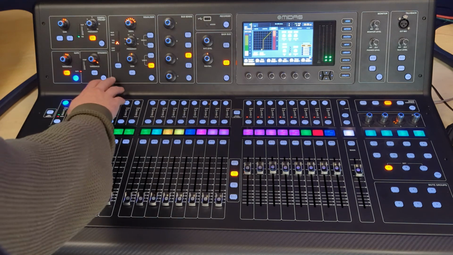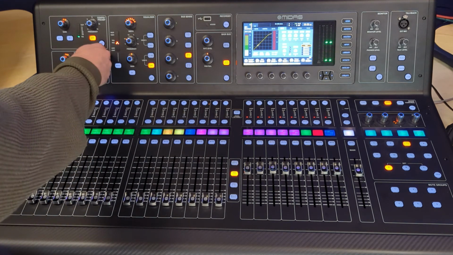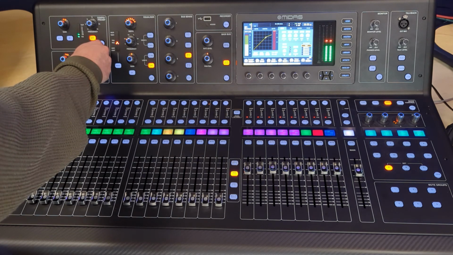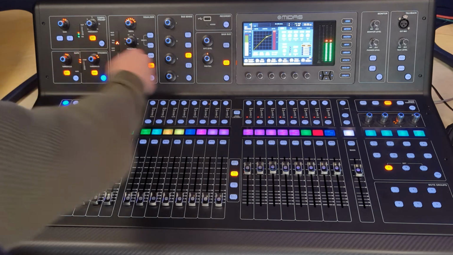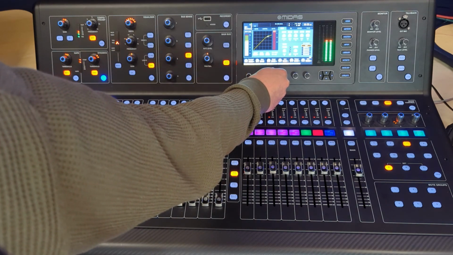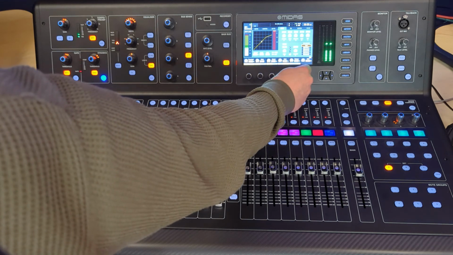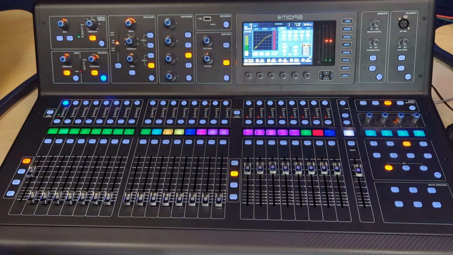Moving on to my compressor, I'm going to view it, turn it on, and I'm going to start applying some subtle compression. And I'm just going to increase the attack a little bit. Bring back the release just to get a little bit extra punch out of that kick.